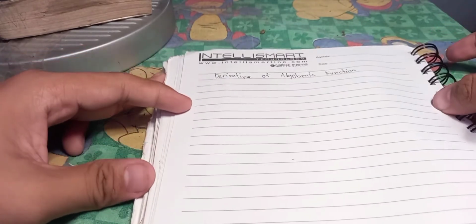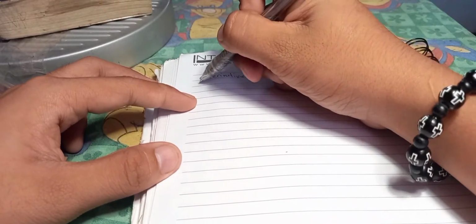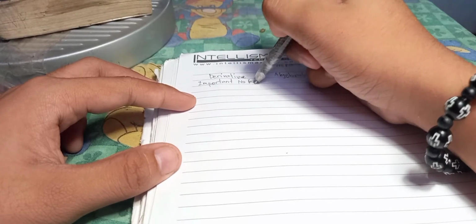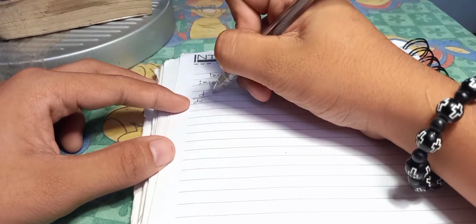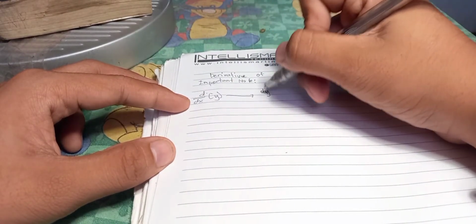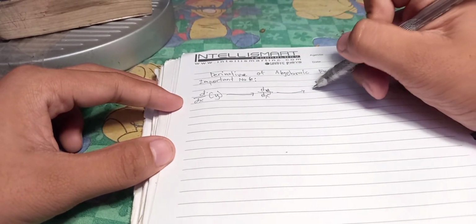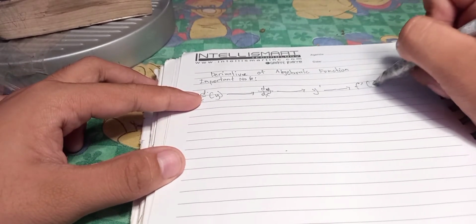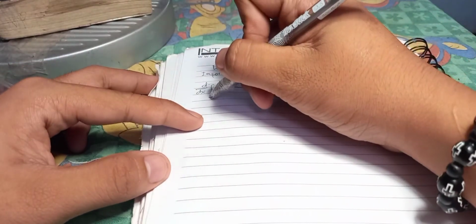So before I start, I'm going to put the important notes. So these are my important notes. So d over dx of y is always equal to dy over dx. Next, dy over dx is always equal to y prime. And y prime can also be f prime of x. So, I start with my given. So, this is my example number 1.